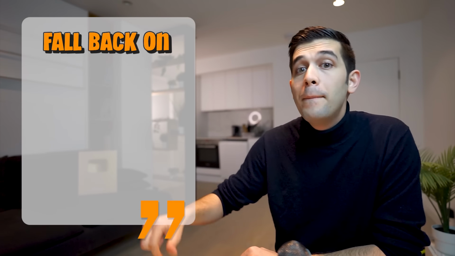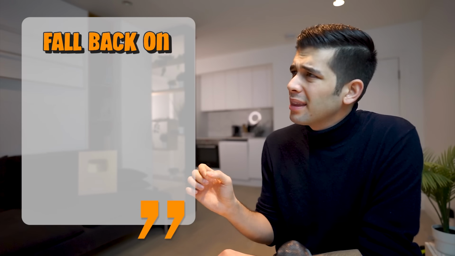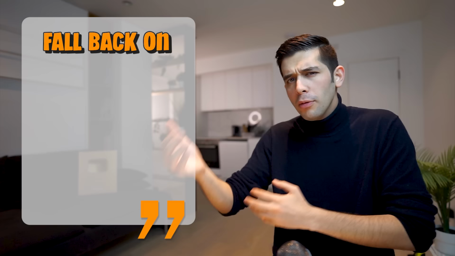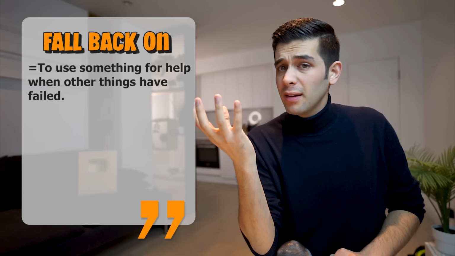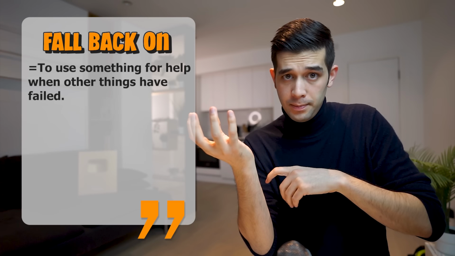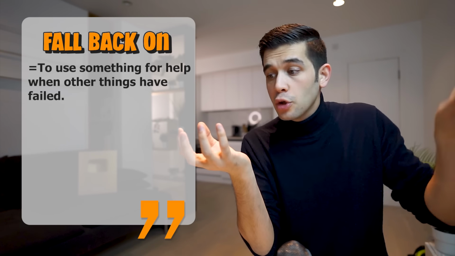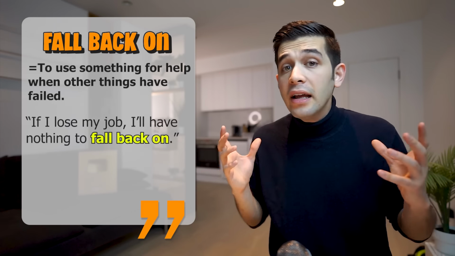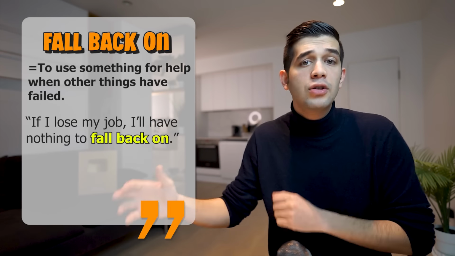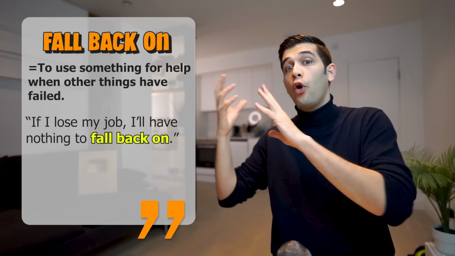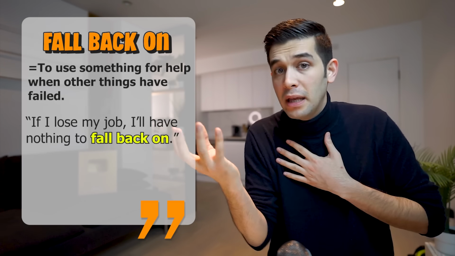Next phrasal verb is with the verb fall. Fall back on something. What does it mean? It has nothing to do with falling. If you fall back on something, you use something for help when other things have failed. So you've tried a lot of different alternatives, but all of them have failed, so you fall back on the first one. It means you go and do it again. If I lose my job, I'll have nothing to fall back on. It means there is nothing that can help me if I lose my job.